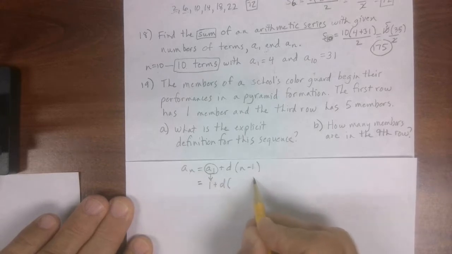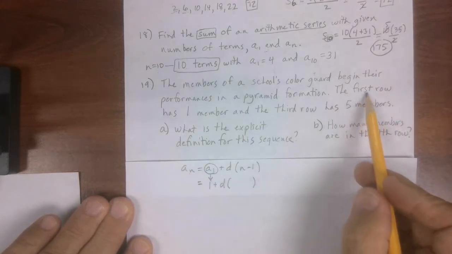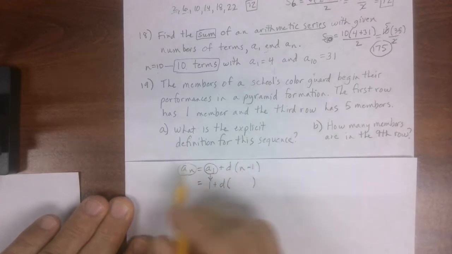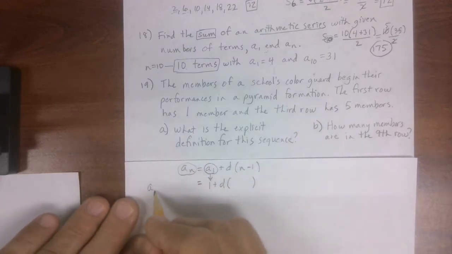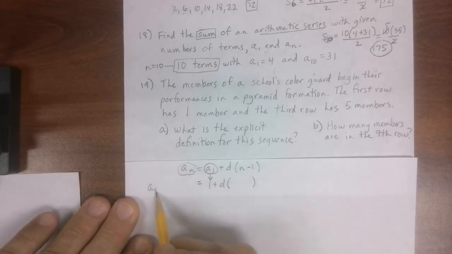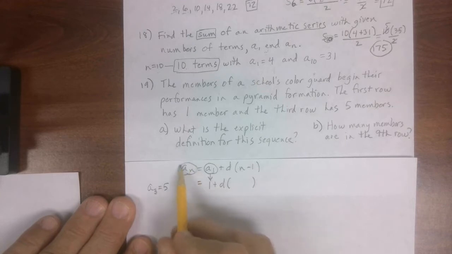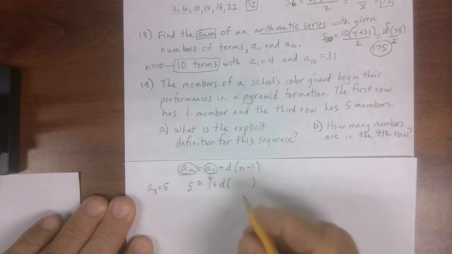We'll get to that. And notice it says the third row, so a sub n is now the third row. The value of that element in that sequence is 5. So we're going to replace this with a 5.